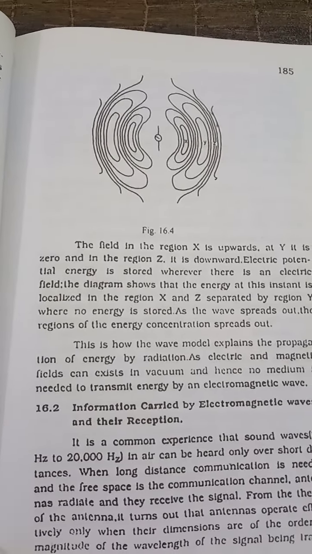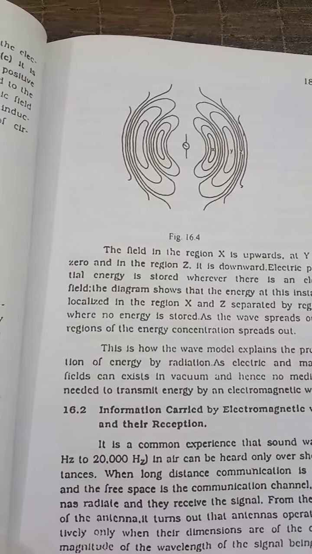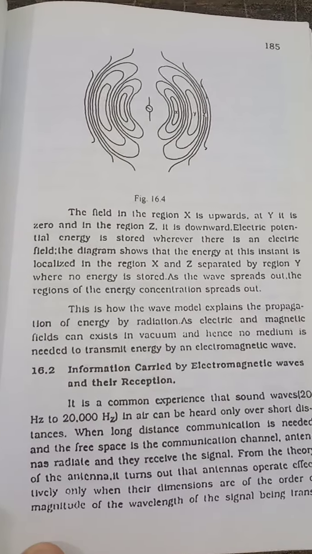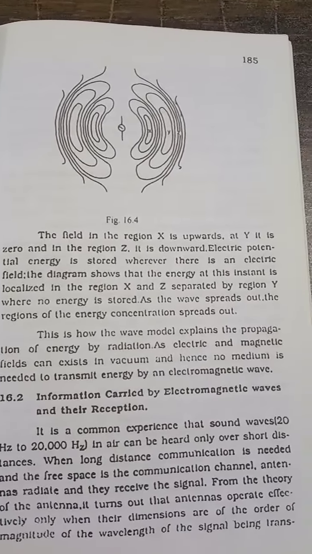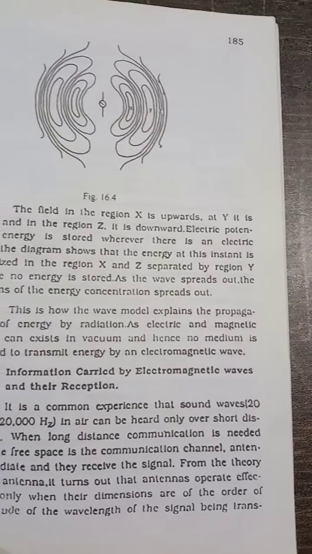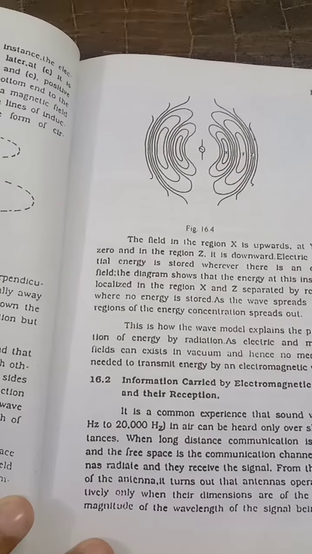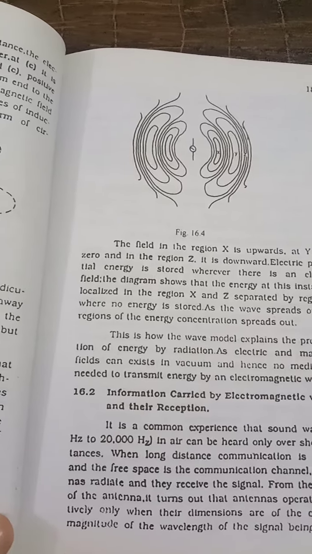This is how the wave model explains the propagation of energy by radiation, as electric and magnetic fields can exist in vacuum, and hence no medium is needed to transmit energy by an electromagnetic wave.